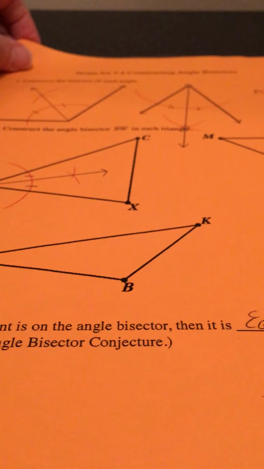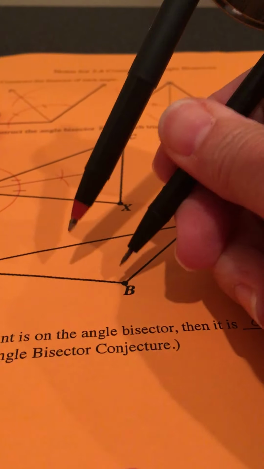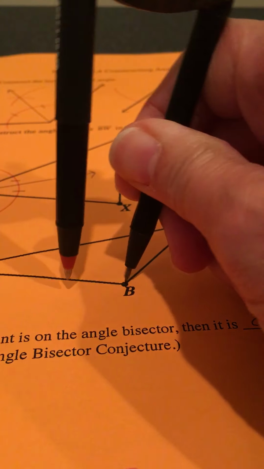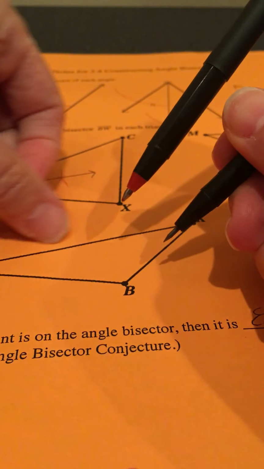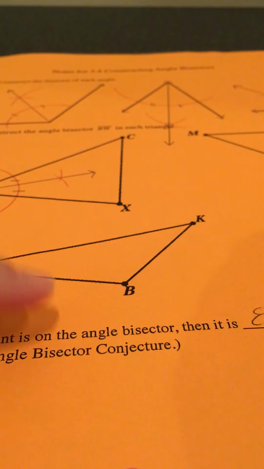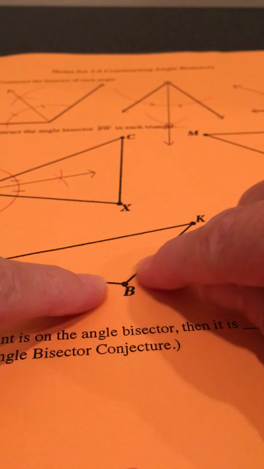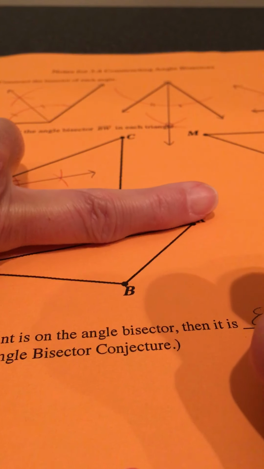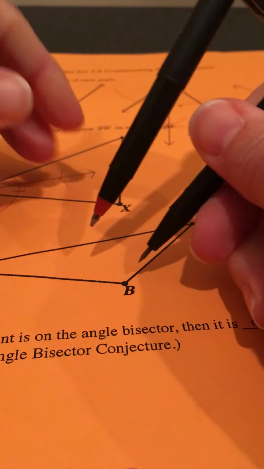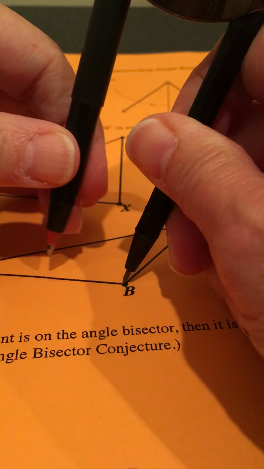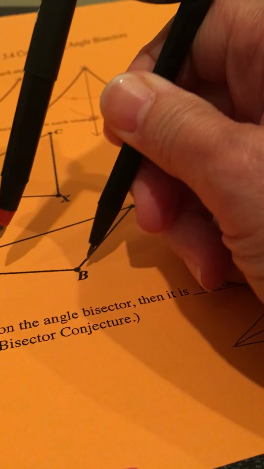This angle B looks nice and obtuse. Let me show you that. So you'll notice when I go through here, I'm going through the angle B. I'm not trying to go through this opposite side. I'm trying to go through the angle here. So I ignore the opposite side and I just focus on the angle. Now I'm going to purposefully do something just so I can demonstrate.